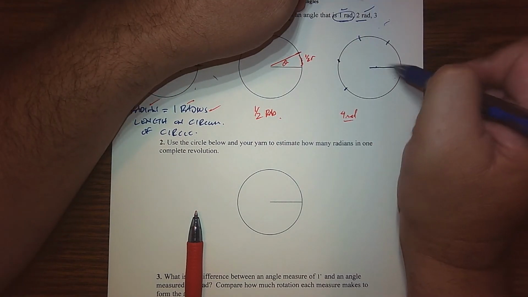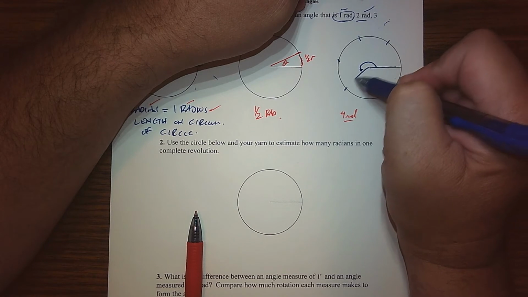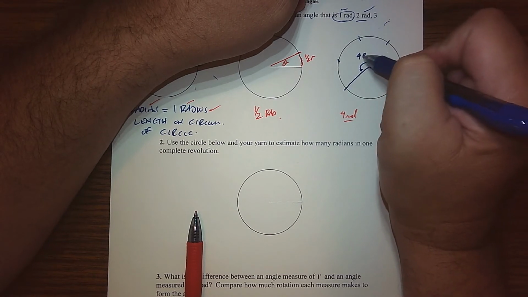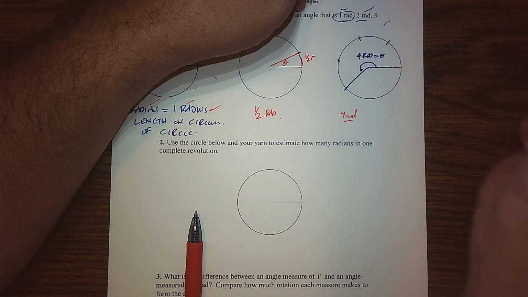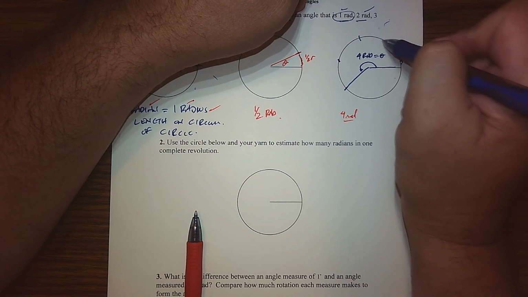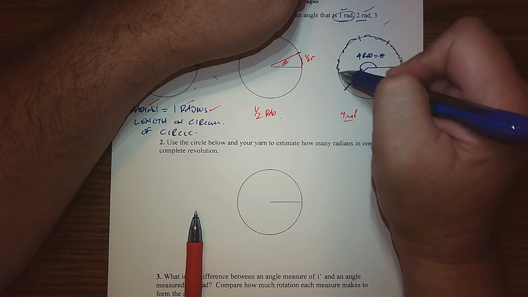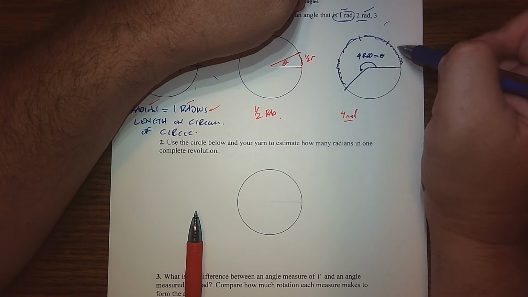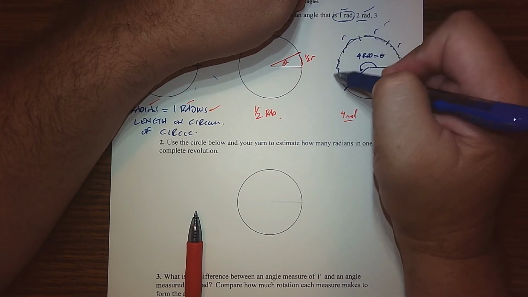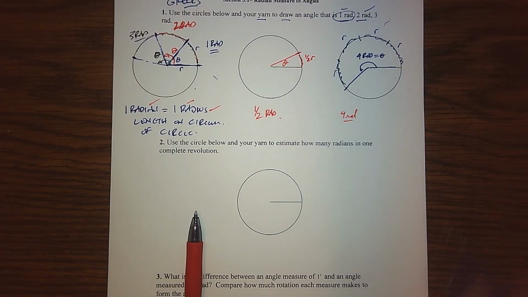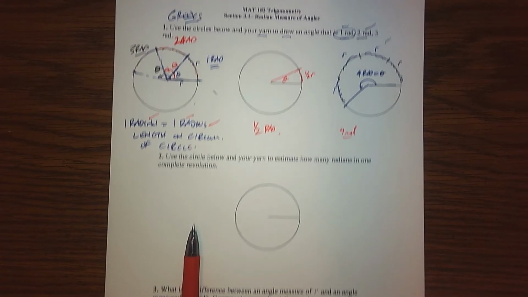So this angle right there would be a 4 radian angle, because I swept out 1, 2, 3 and 4 radius lengths all along the edge. So that is what a radian is.